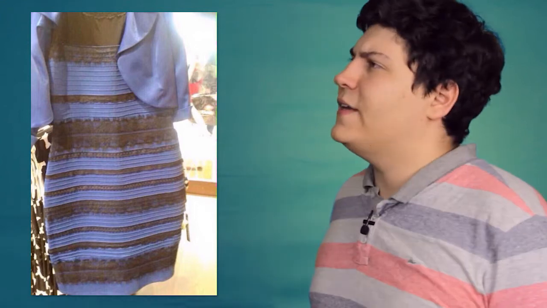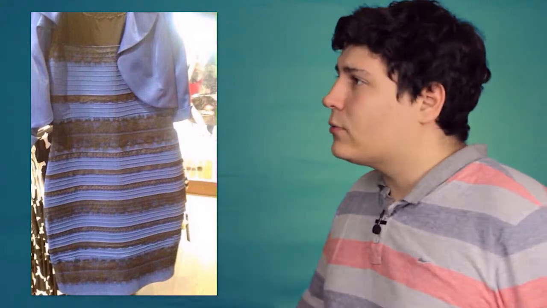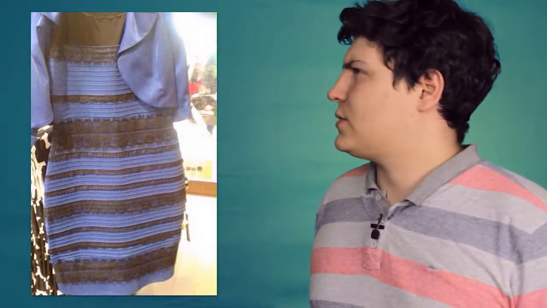What colour is this dress? It's simple, right? It's obviously a blue dress with black stripes. Or is it a white dress with gold stripes? Chances are by now you will have selected one of those two camps and you'll think that I'm somehow trying to trick you by suggesting another option.